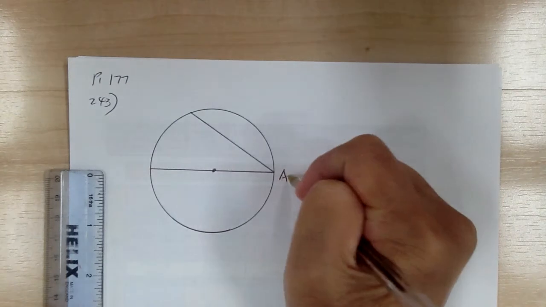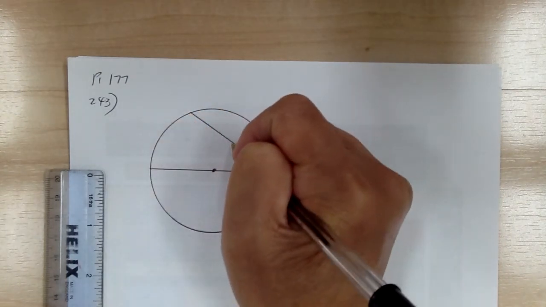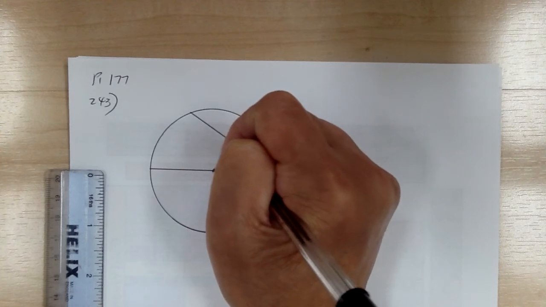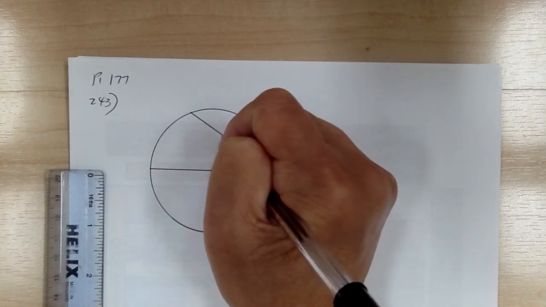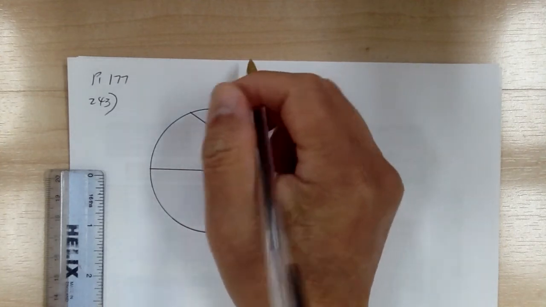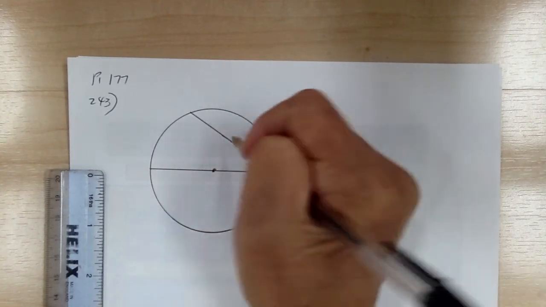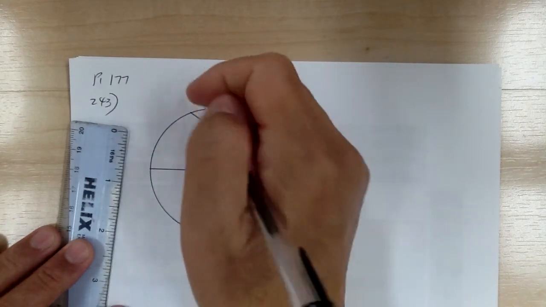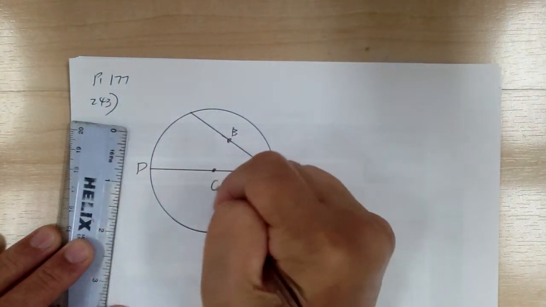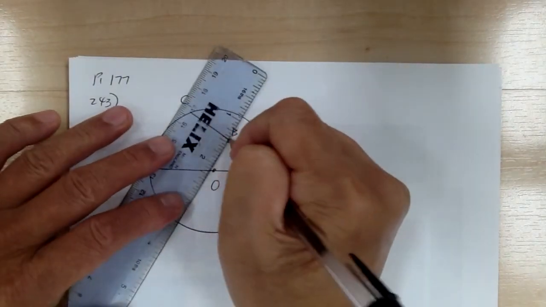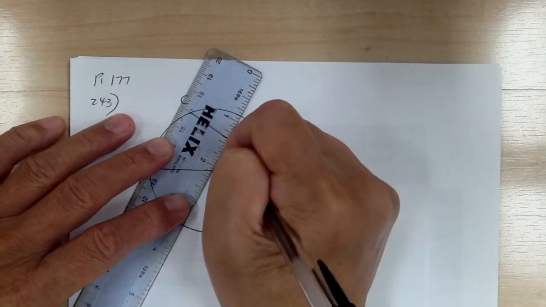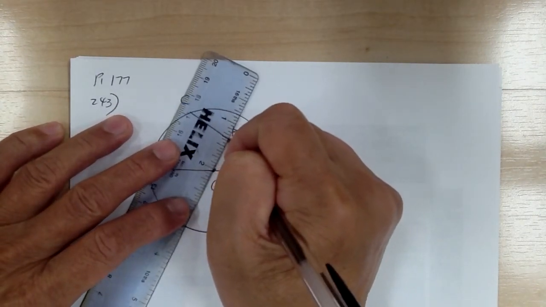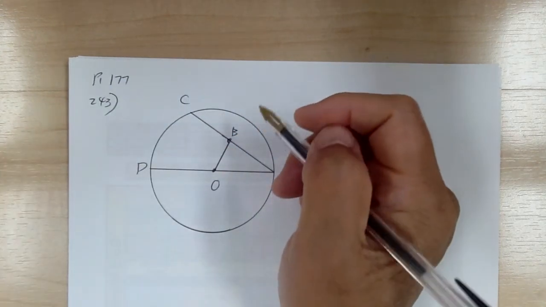Okay, so you have an A, and then the B is somewhere over here. And then D, and it's O, and it's C. So just draw something.